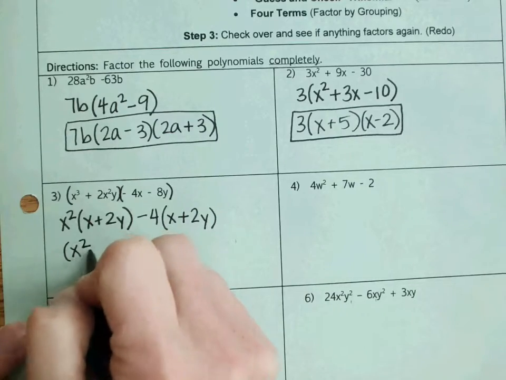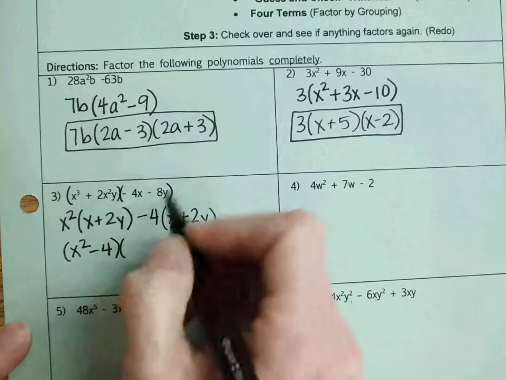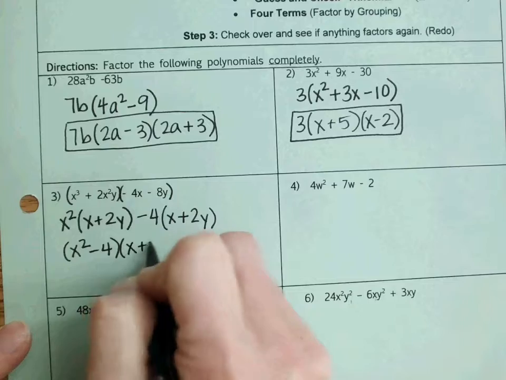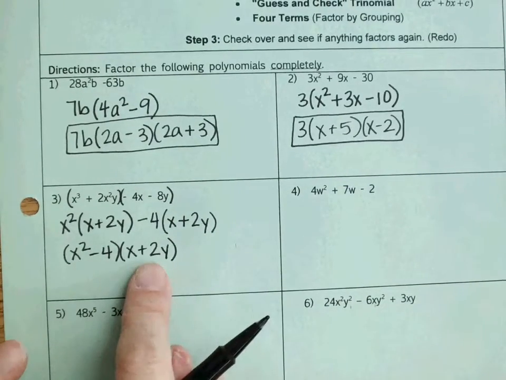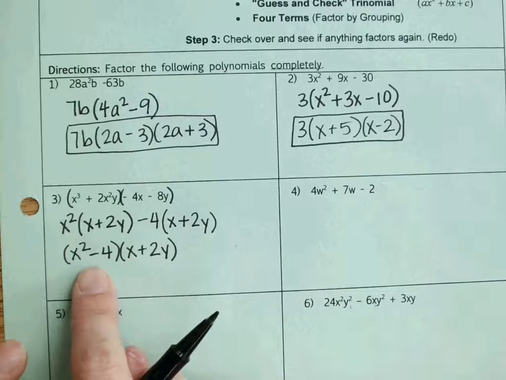So I have x squared minus 4, and then x plus 2y. We just rewrite the other one time. Take a look, see if there's anything else we can factor. If some of you saw there is one more thing we can factor, good eye. Okay, that's what we need on these kinds of problems.